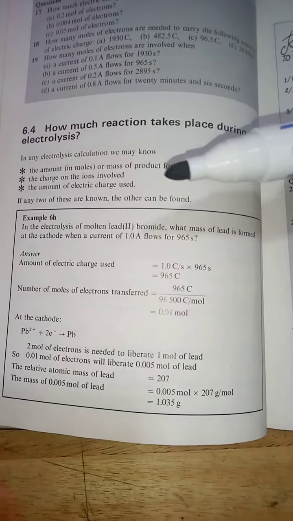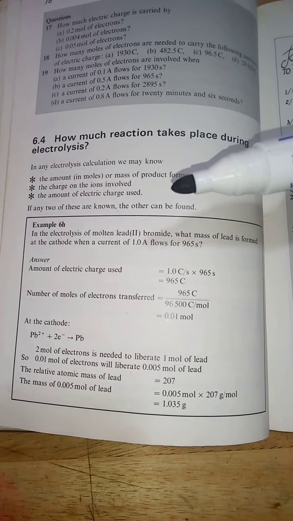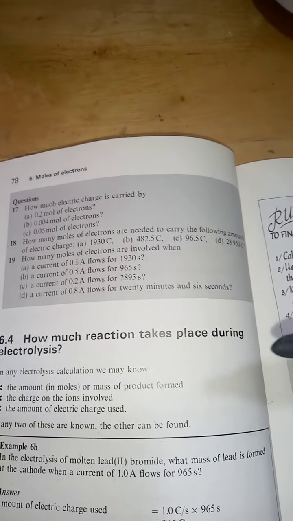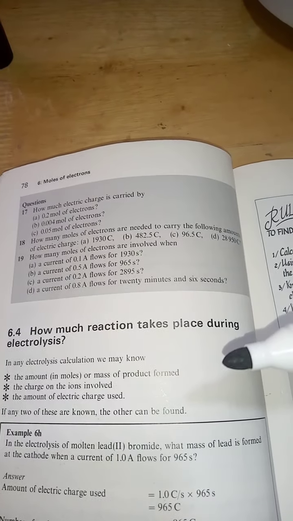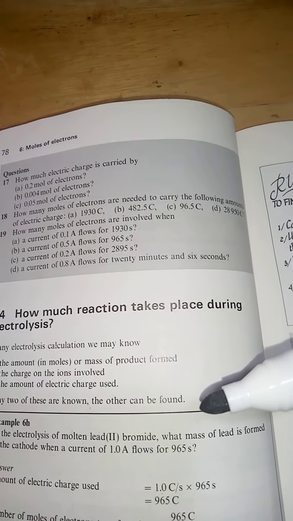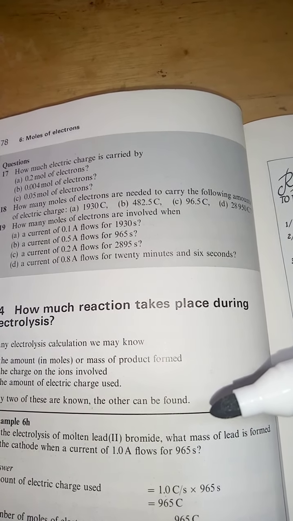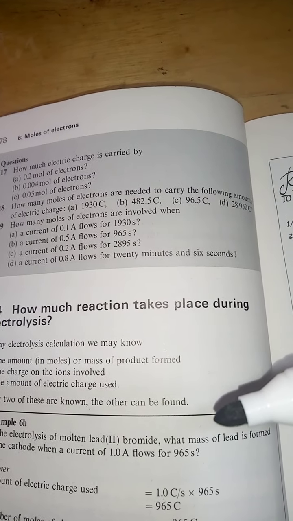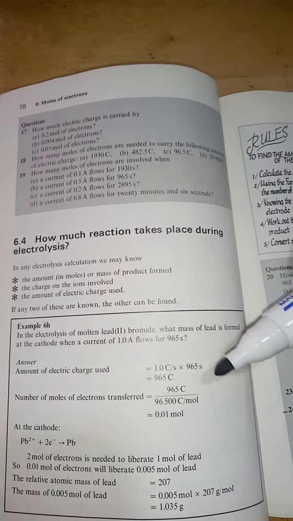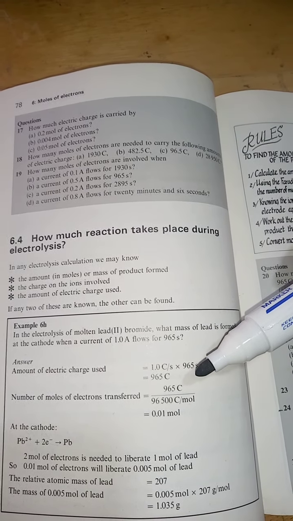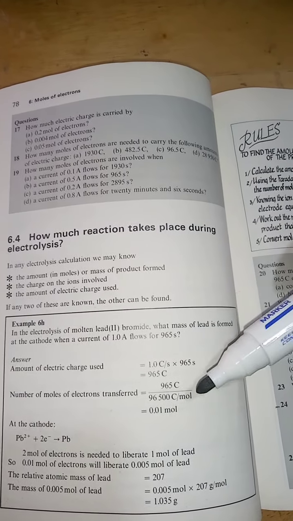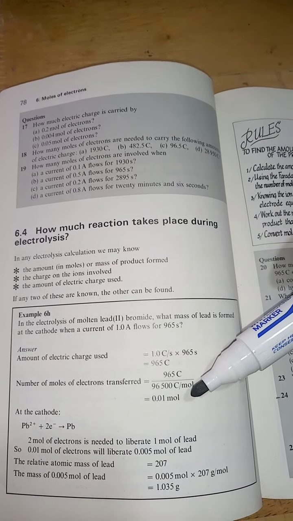Now, I want you to focus on this question, Example 6H. In the electrolysis of molten lead, what mass of lead is formed at the cathode when a current of 1 amp is passed for 965 seconds? So it's trying to simplify it for you. First we'll find the charge. That'll be Q equals IT, and we get 965 coulombs. Then to get the number of moles transferred, we divide it by the Faraday constant, so we get 0.01 mole.